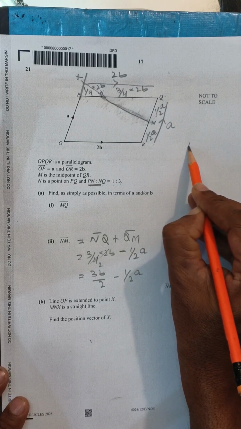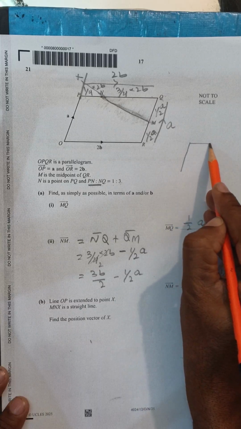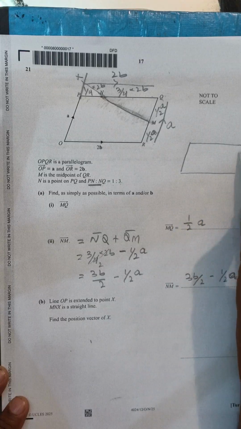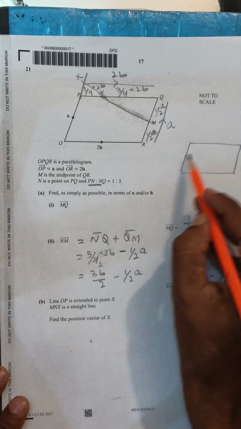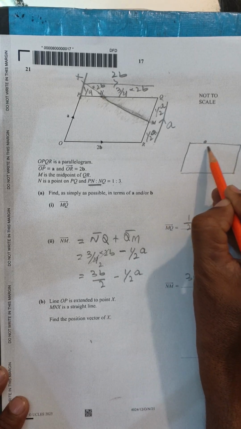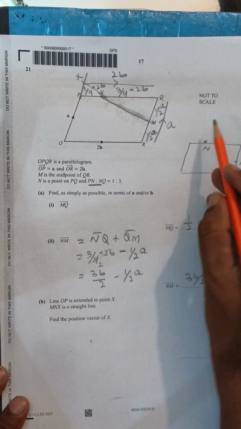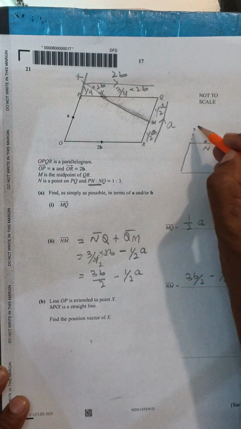I am just going to draw here, just to understand simply. Now this is N, this is M, and we are extending the point to here.